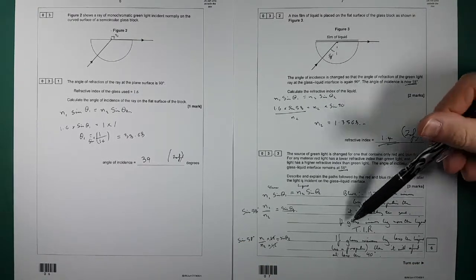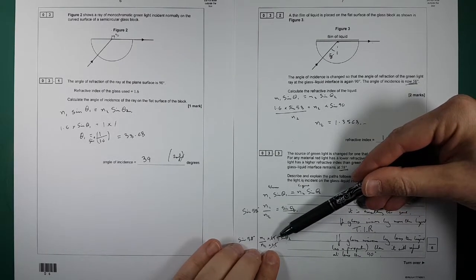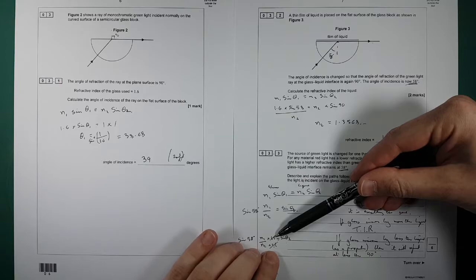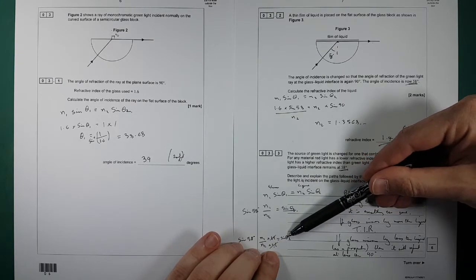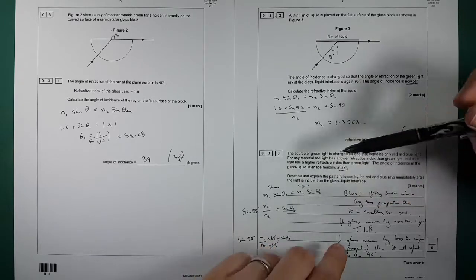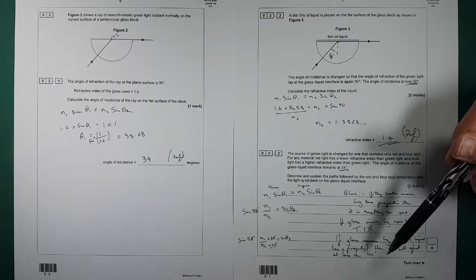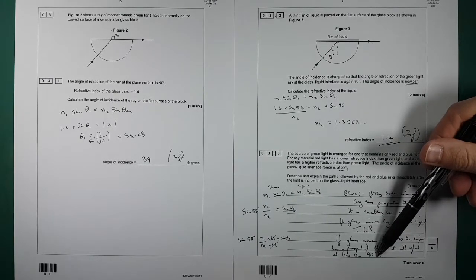And the same for the red light, but the opposite way round. What will happen is if they decrease by the same, they'll cancel out and the exact same thing will happen. If they decrease by more for glass, you'll get total internal reflection, and the other way up, you'll get refraction.